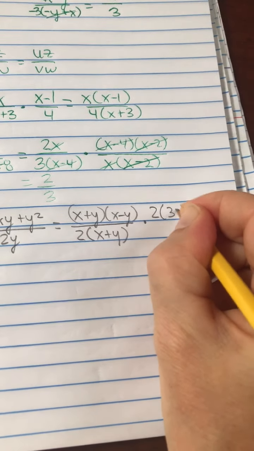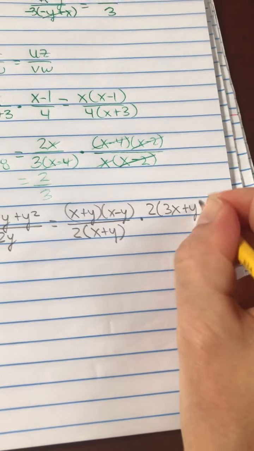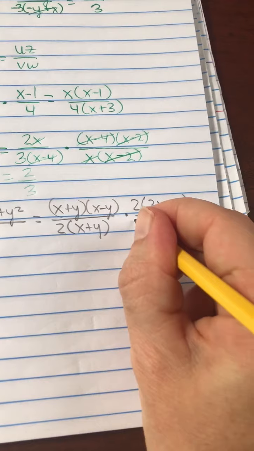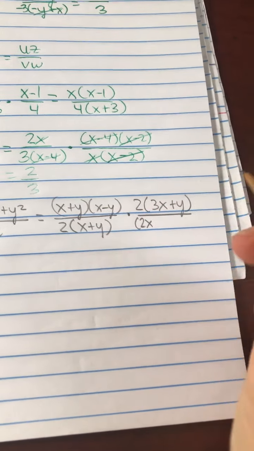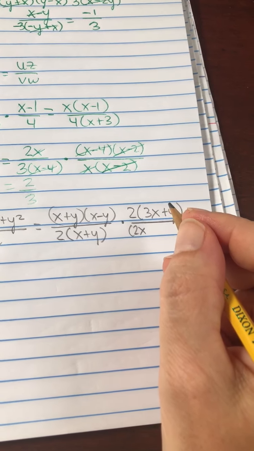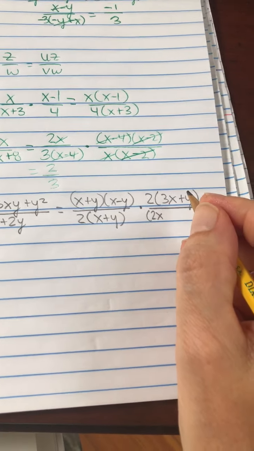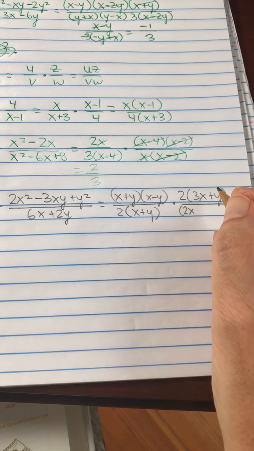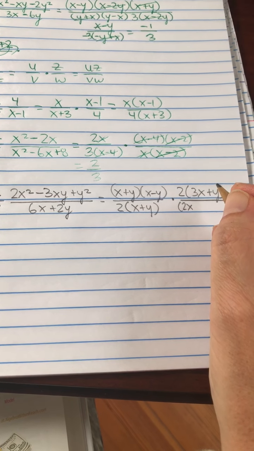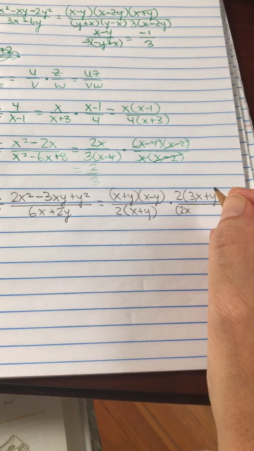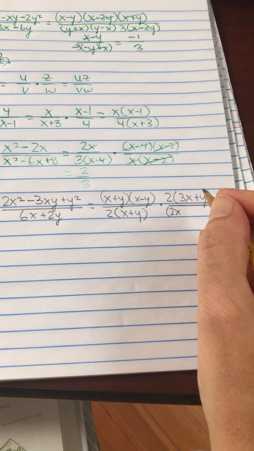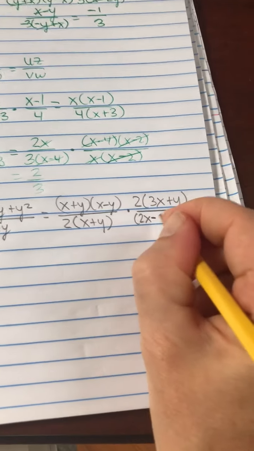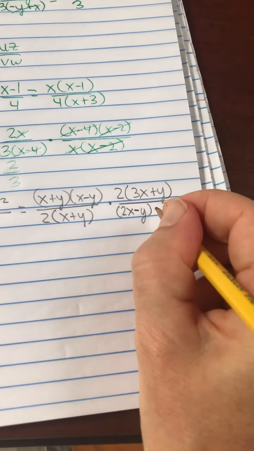You'll get 3x plus y over, that's going to be 2x, let's see, plus and minus, right? And the 2x goes with the minus. Oh, that's a positive, sorry. All right, so 2x minus y and x minus y.